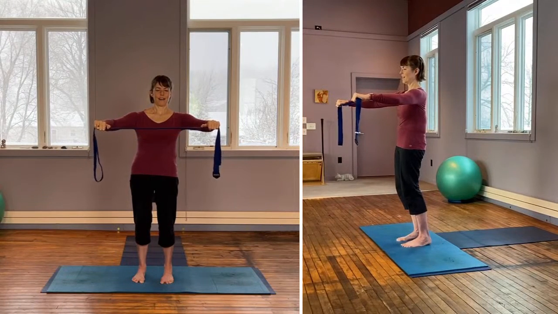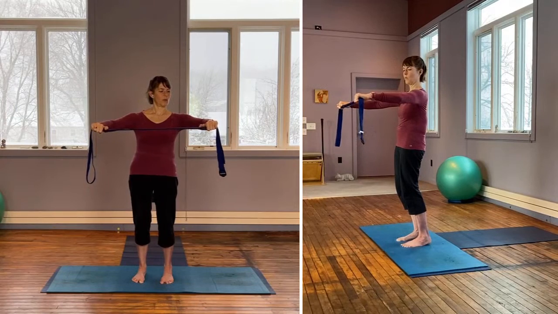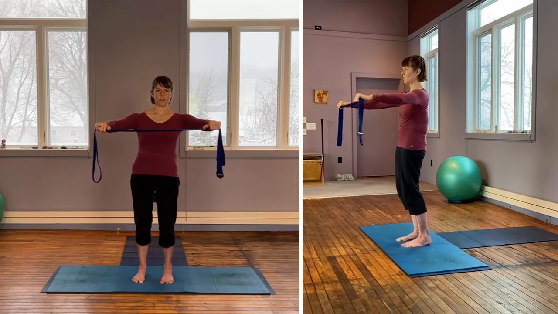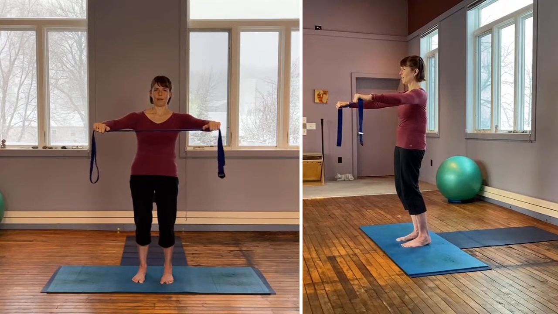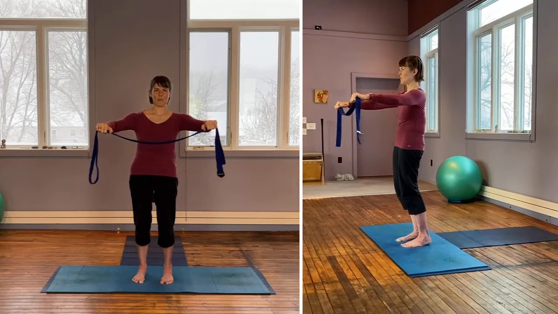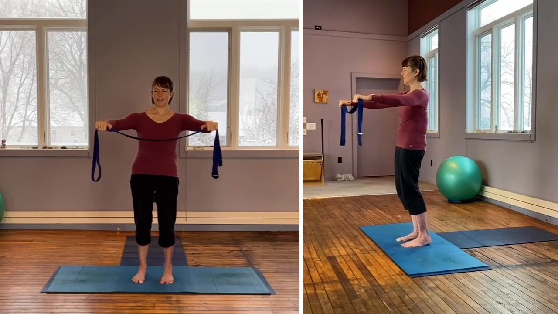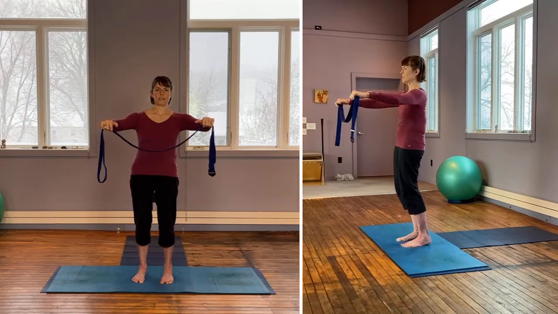Do it again. Reach forward and let it go. And reach forward, pull, and let it go. And reach forward and pull. Three more. I think I may have said one more a moment ago, but I'm changing it. And release. Two more. Inhale. And exhale. And knuckles way forward, straight wrist. And release. And last one.